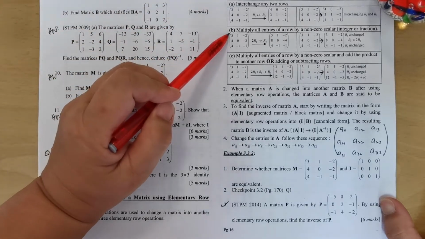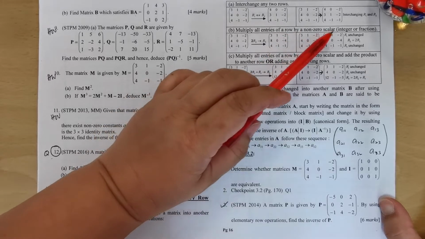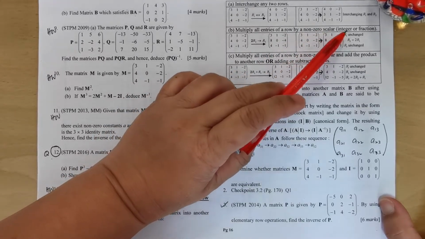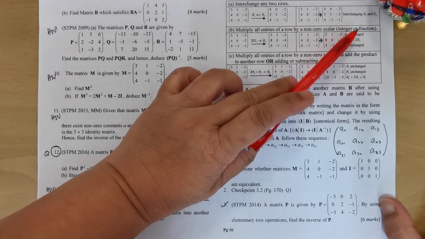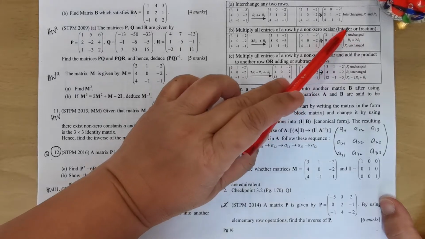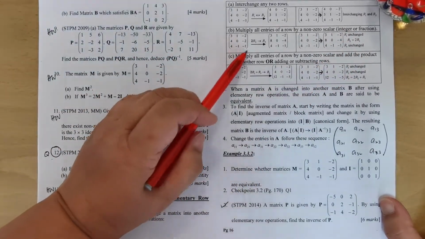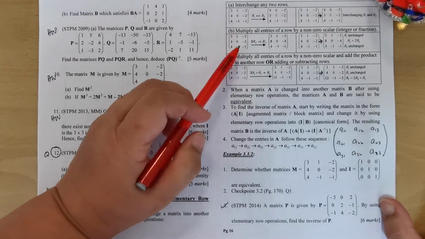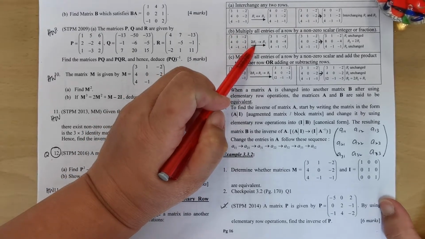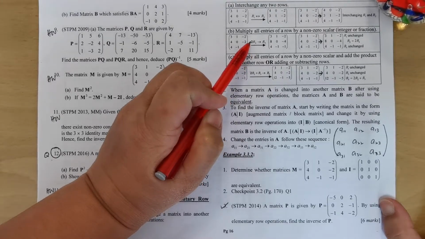The second operation is to multiply all entries of a row by a non-zero scalar. Remember, we only multiply by an integer or a fraction. Don't use decimals. For example, this is the original matrix. The operation we are going to do is multiply row 2, R2, by 2.